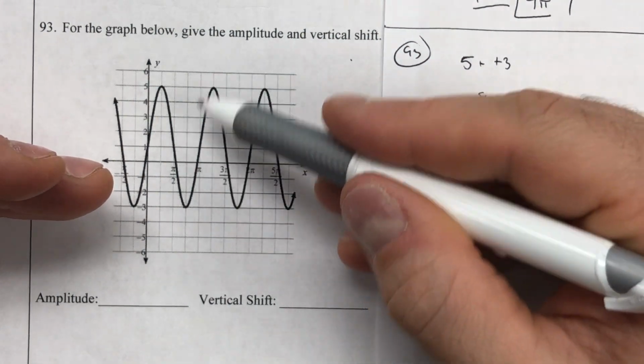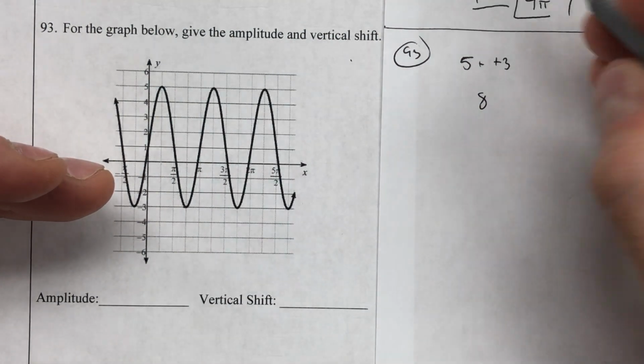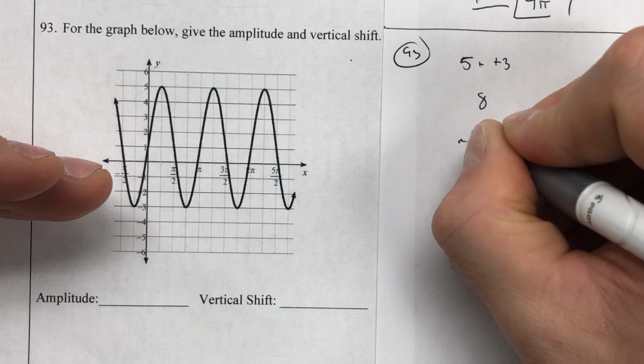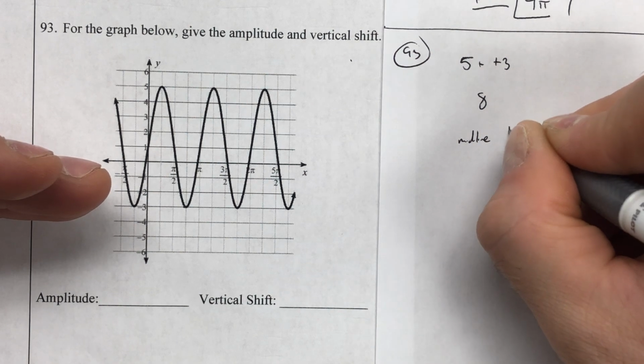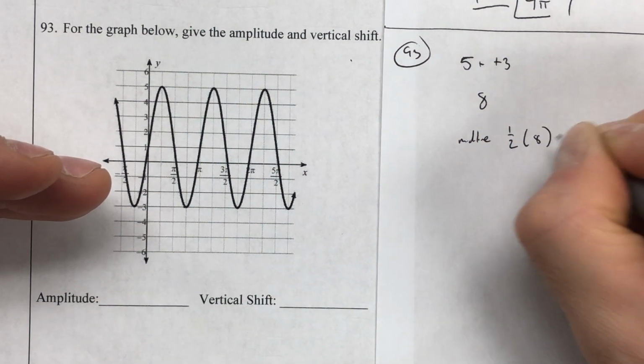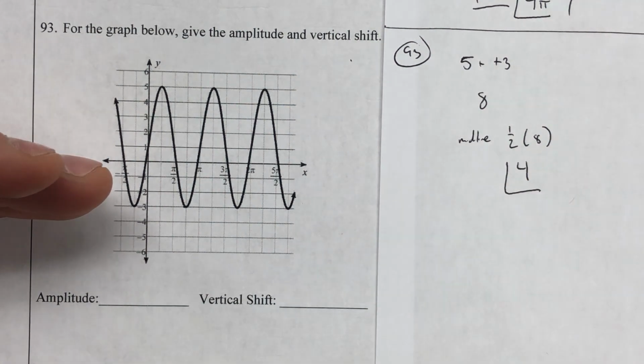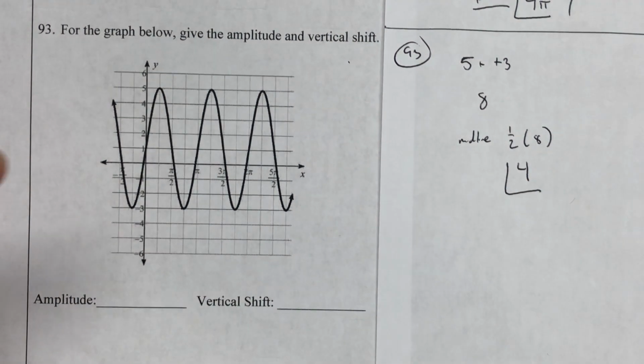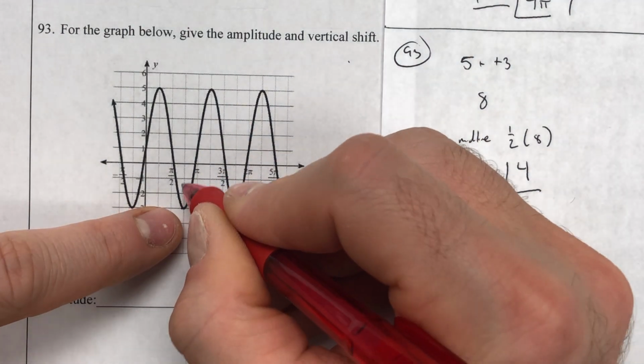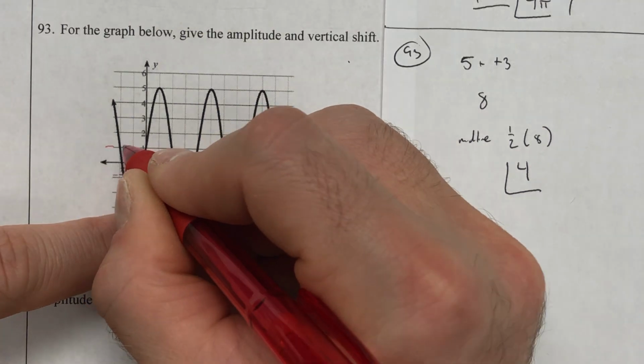I have a total distance elapsed here of 8. I know the midline is half of that number, which is going to be 4 units away from either the peak or the trough. So if I go 4 units away, 1, 2, 3, 4.